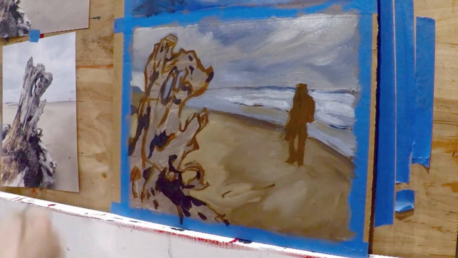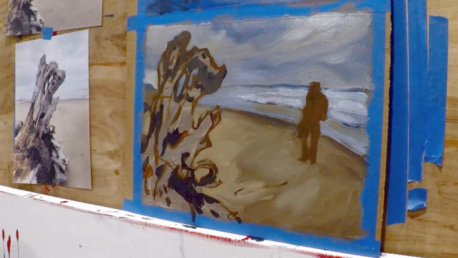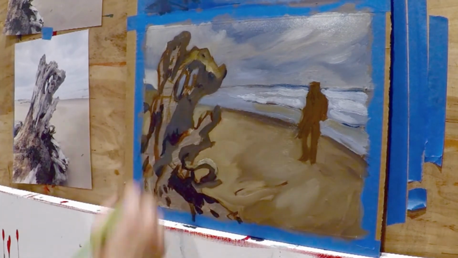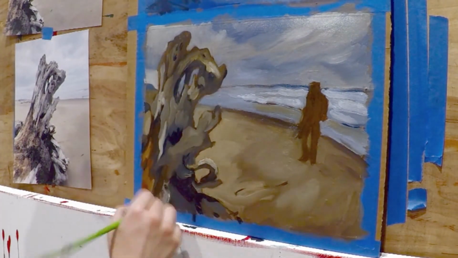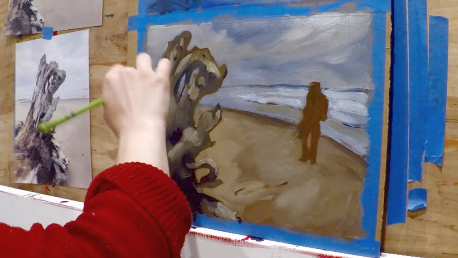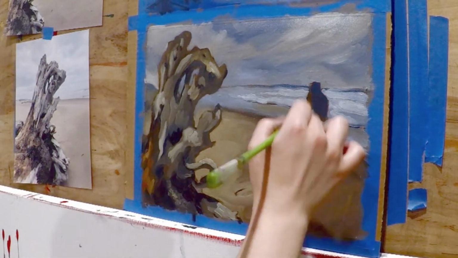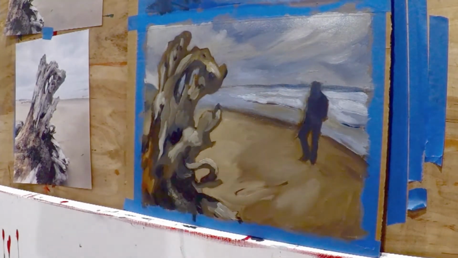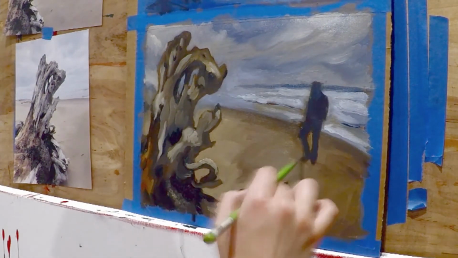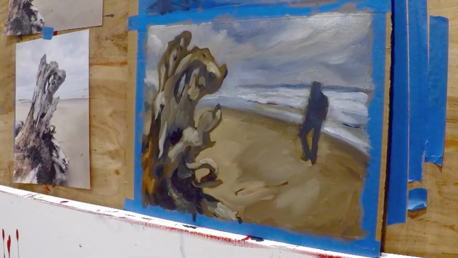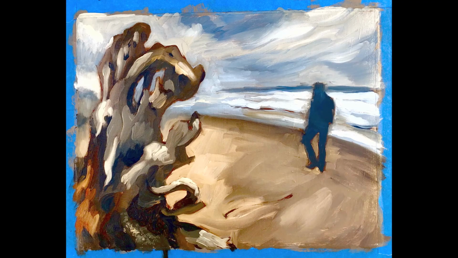I'm also using paint application to create depth. Areas that I want to recede, I am blending and blurring. Areas that I want to come forward, I am applying thicker paint. Remember, if you want something to go back, you want to push it lighter, bluer, and neutralize the warm color that is there. Here's the final painting.